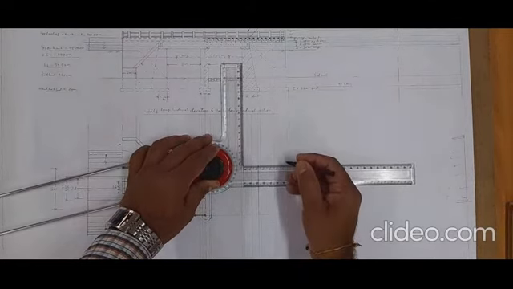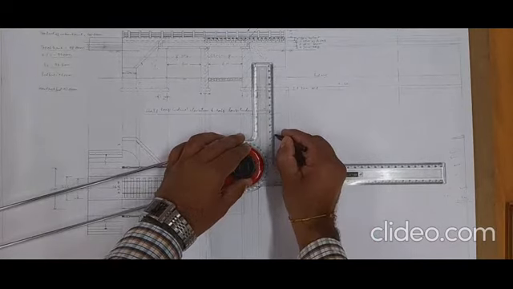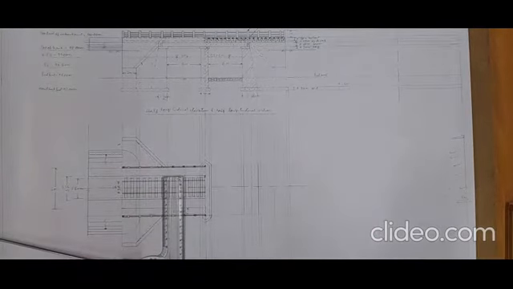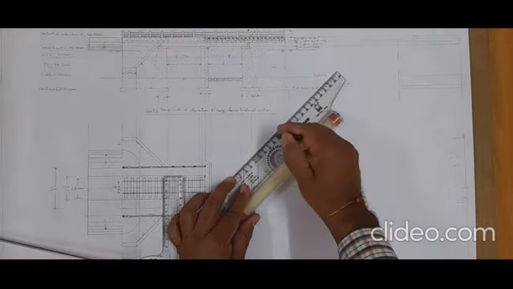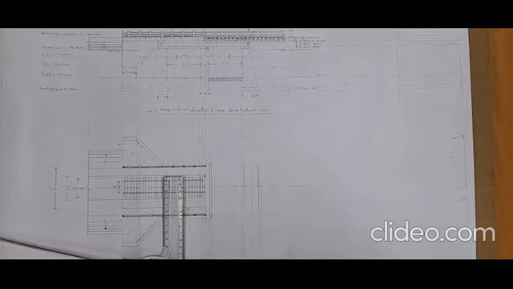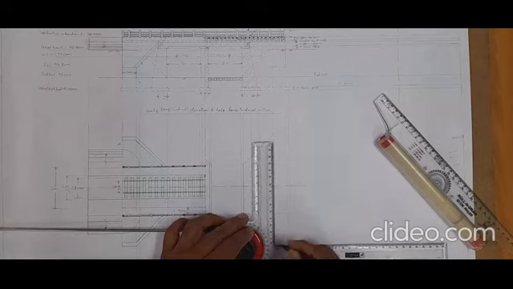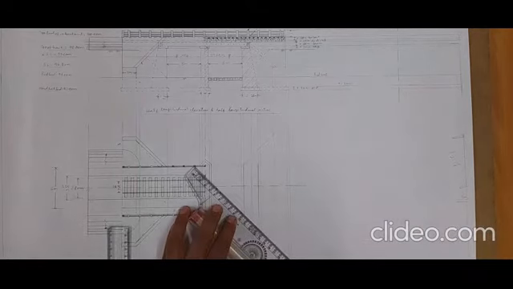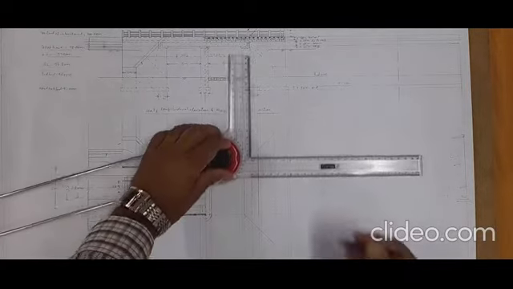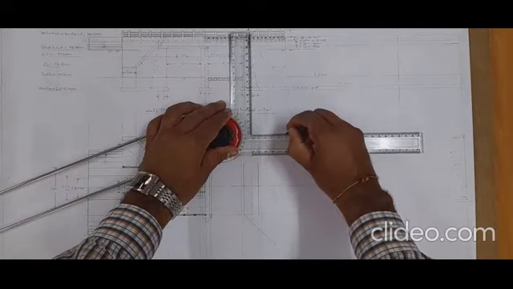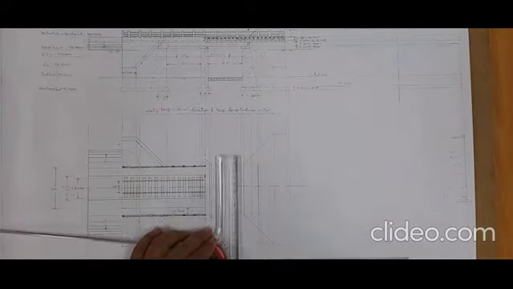From here it is 4.5 meter, and from here if you take 4.5 it will be 1:1. So we shall draw these two lines and join them to get the outer face. Similarly from here 4.5 meter, for 45 degrees splay or 1:1. Then we shall draw the return length of the wing wall.